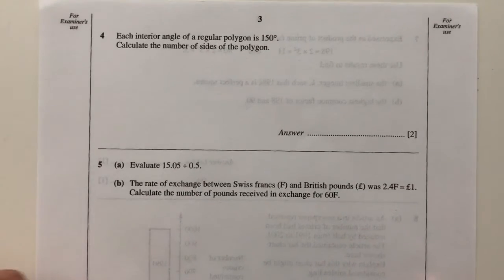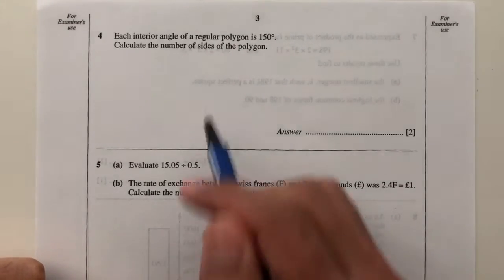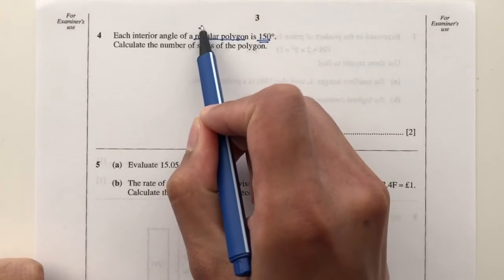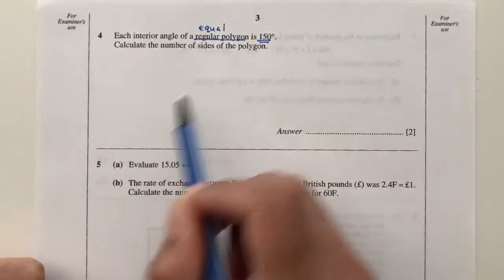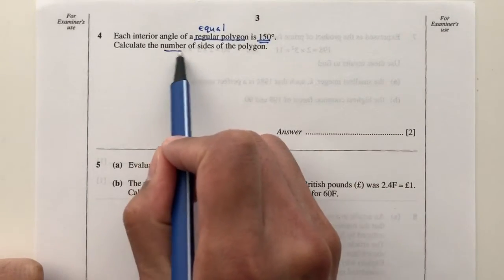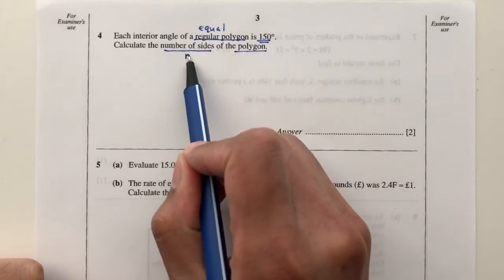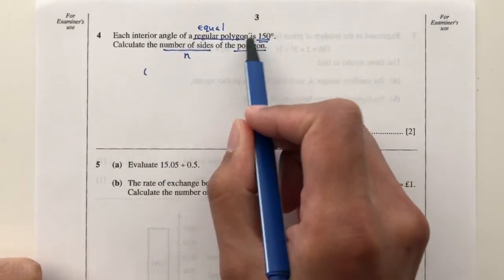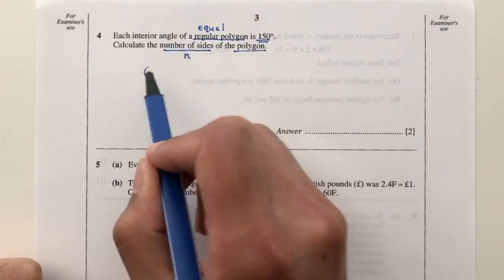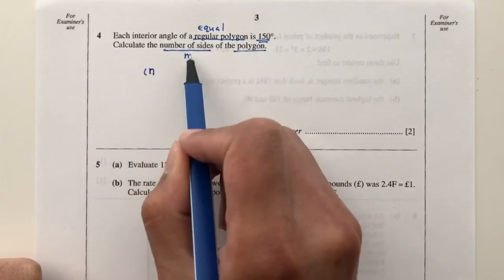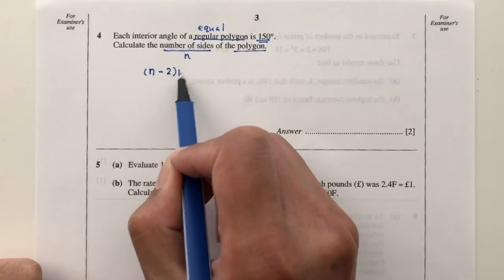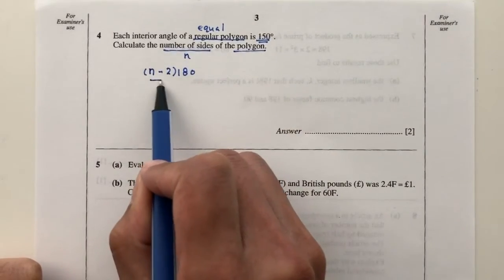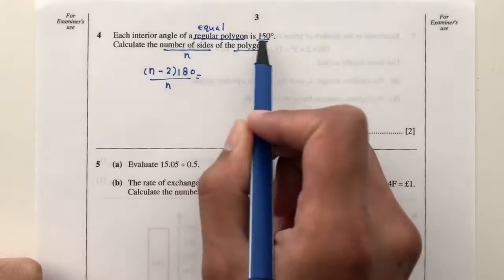Now question number 4, each interior angle of a regular polygon is 150. Regular polygon means equal-sided polygon. Find the number of sides of the polygon. So n is the number of sides. For this we have to use a formula. We know that the interior angle is 150. So how do you find this? It is n minus 2 times 180. This is the sum of all the angles inside this polygon. But when you divide by n, you get the size of one angle.